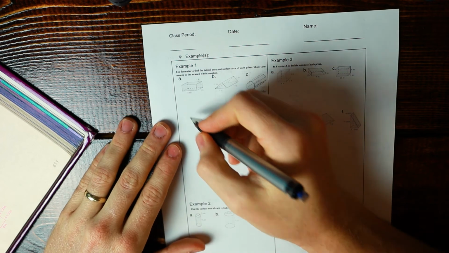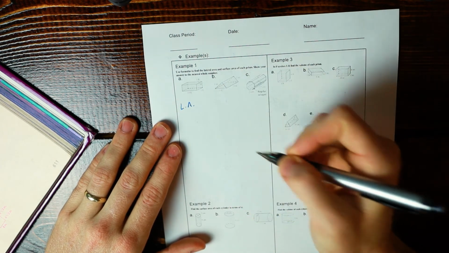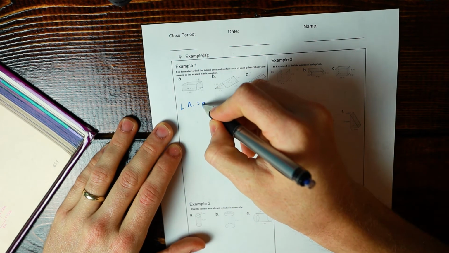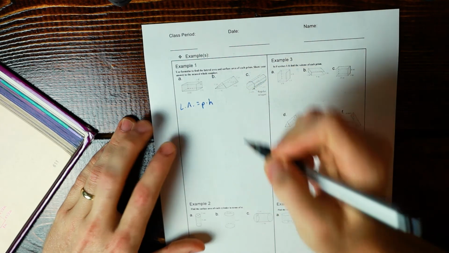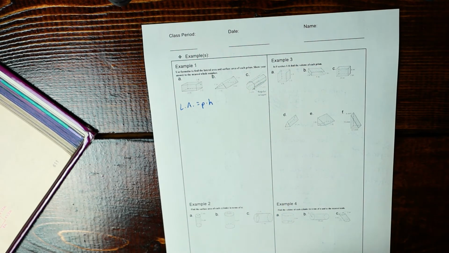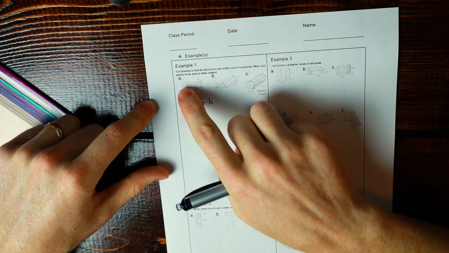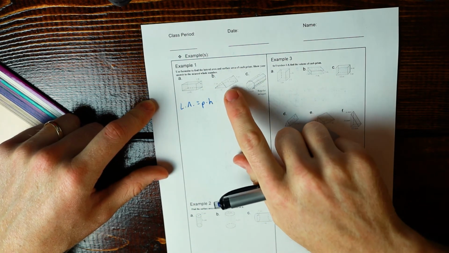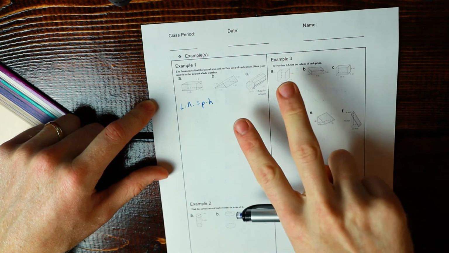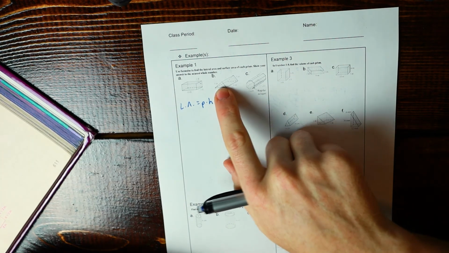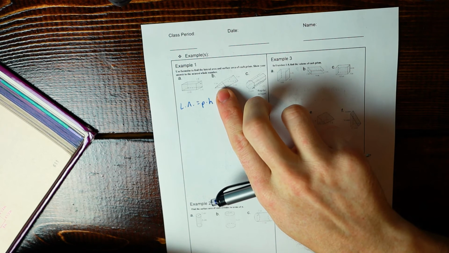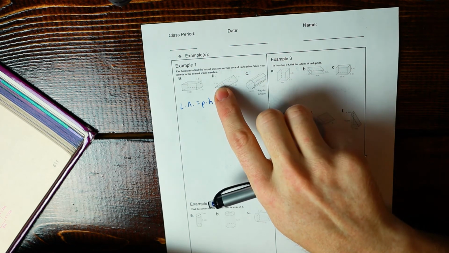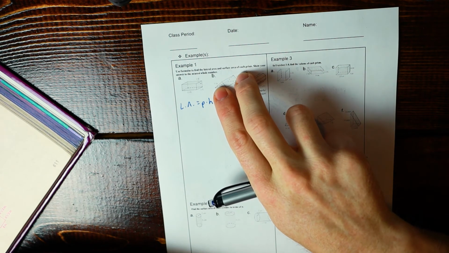Part A, to find the lateral area, that would be the perimeter of the base times the height. Now the special thing about a rectangular prism is it actually has multiple pairs of congruent sides, meaning that we could pick the top and bottom as bases, the left and right as bases, the front and back as bases. But for part B, in contrast, it only has 2 sides that are congruent, that are parallel, and it's these 2 triangles. So you'll have to use the 2 triangles as bases.